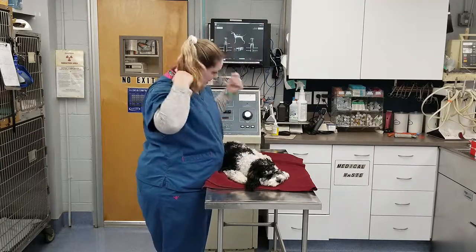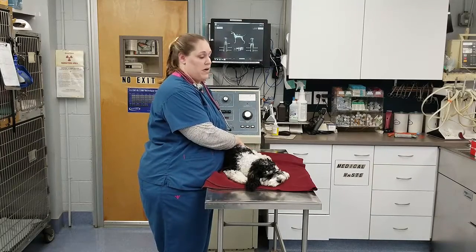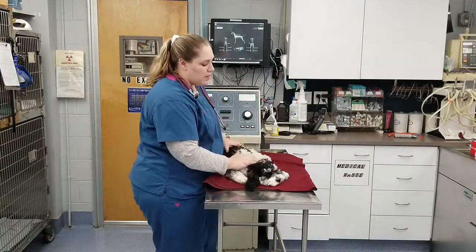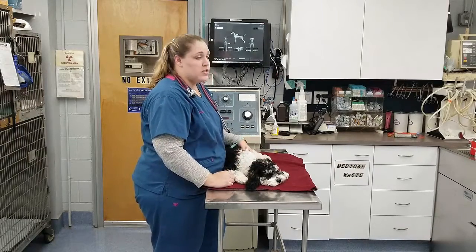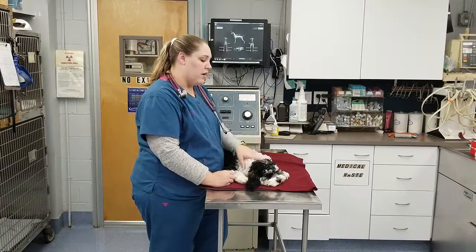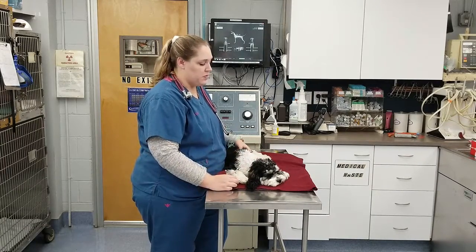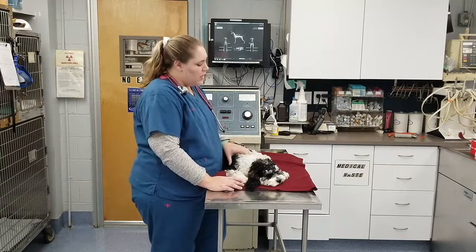And there is. Slightly after the heartbeat, there's a pulse that is felt back on the femoral artery, so that is good. If there is any extreme tachycardia, bradycardia, or any other rhythm that is not normal, then you would also bring that to the doctor's attention.